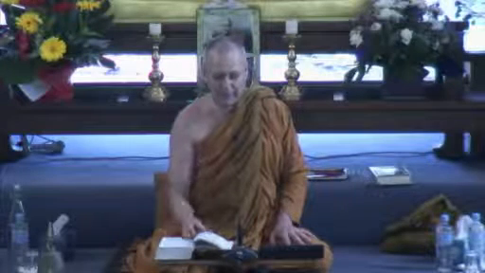And a classic example is in the Noble Eightfold Path. You have Satipatthana being the 7th factor, and then you have Samma Samadhi, or the jhanas, being the 8th factor. And of course you have Samma Vayama, which is right effort, being the 6th factor. So Satipatthana is squeezed between right effort and Samma Samadhi.